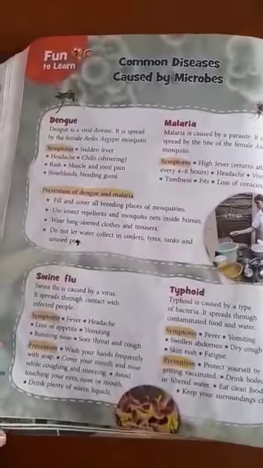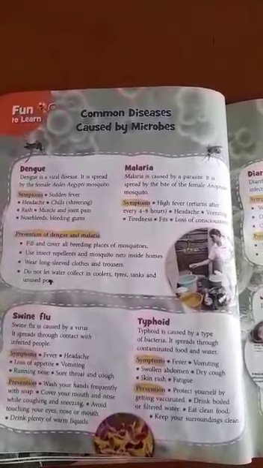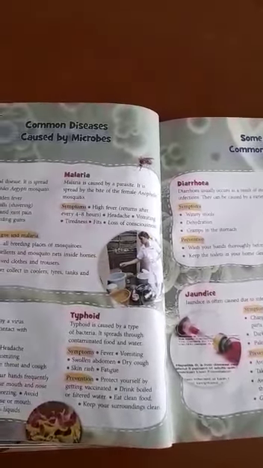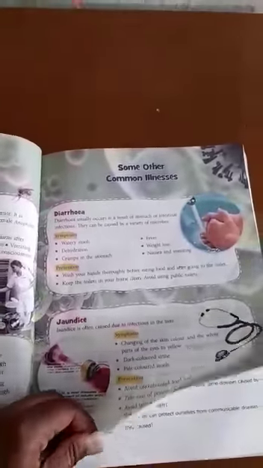After this, there are two pages, page number 84 and 85, in which dengue, malaria, swine flu, typhoid, diarrhea and jaundice symptoms and preventions are mentioned. Please go through these two pages carefully because questions may come from these two also.